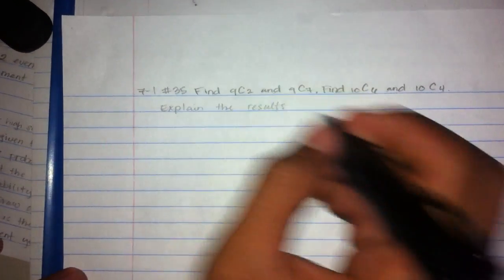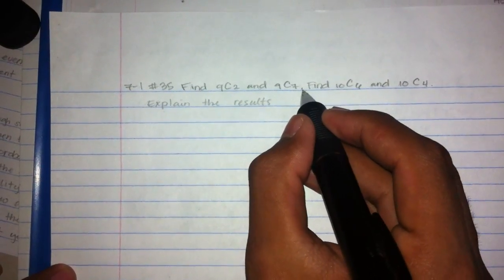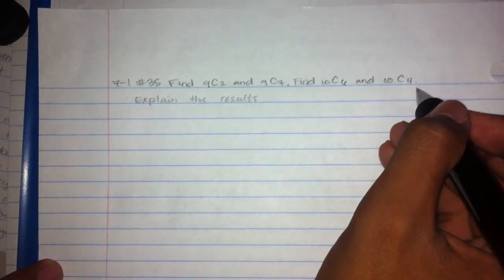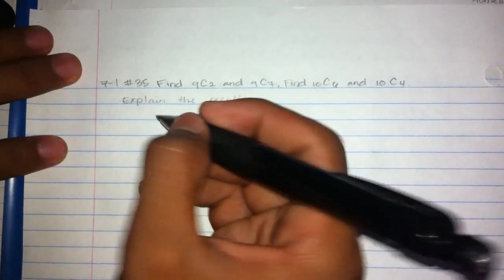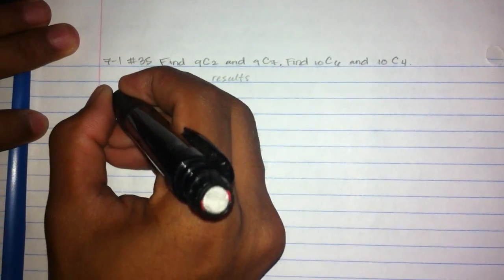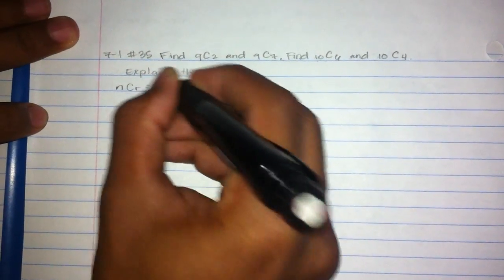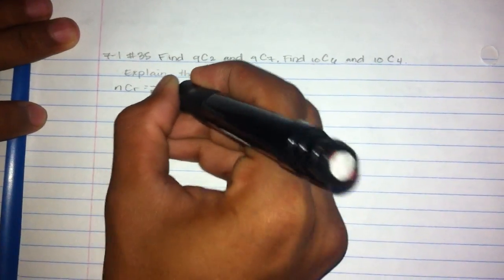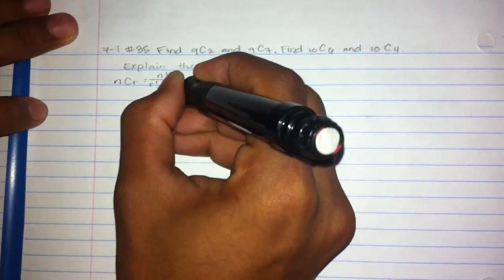Alright, so the statement is: find 9C2 and 9C7, and find 10C6 and 10C4. Then explain the results. For this one, you're going to have to write the formula, which is nCr equals n factorial over r factorial times (n minus r) factorial.